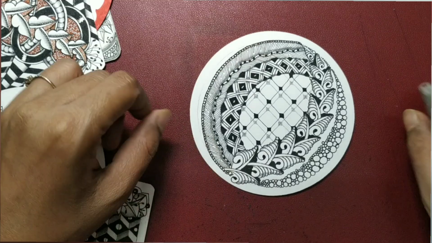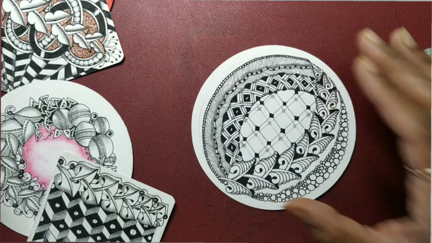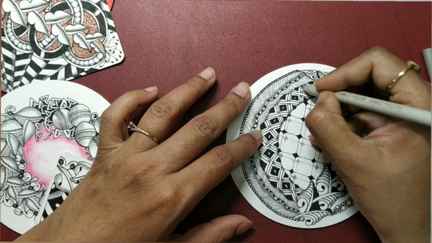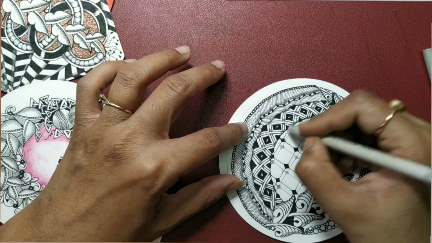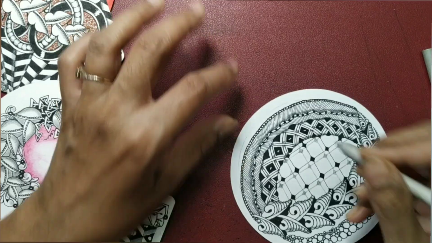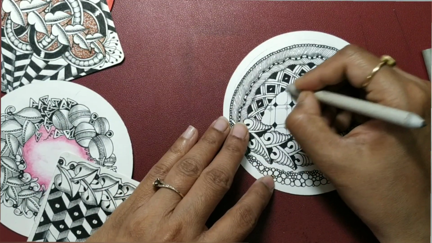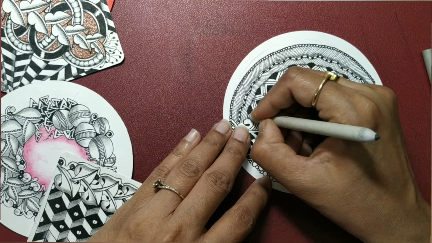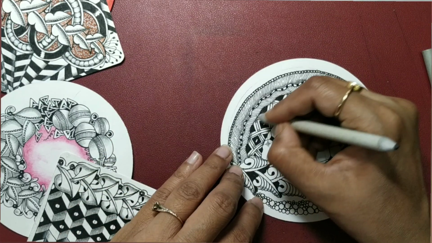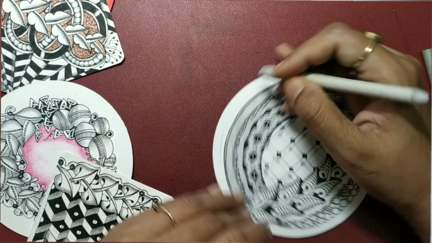Yeah, now let us get on to shading the rest. So I'll first blend the ends. Then the other end, the edges.